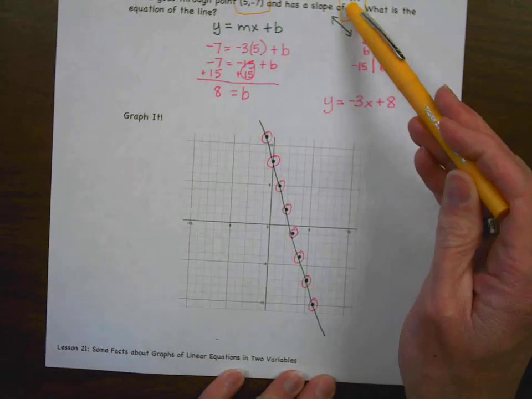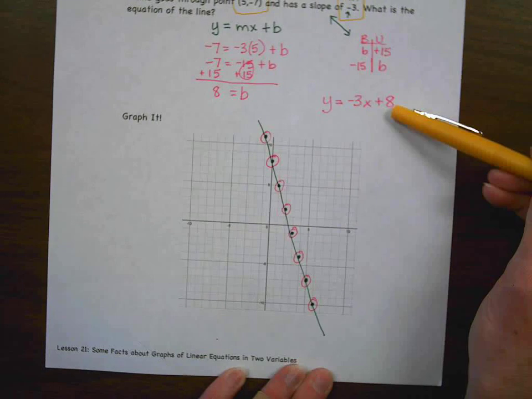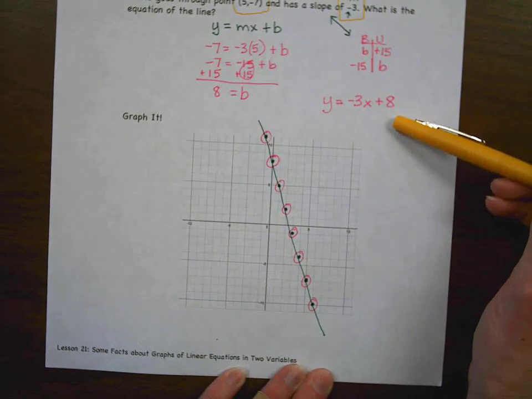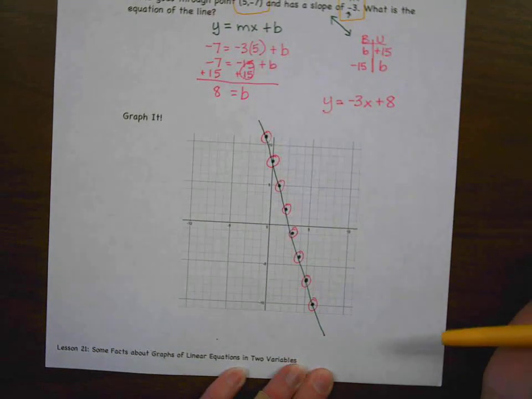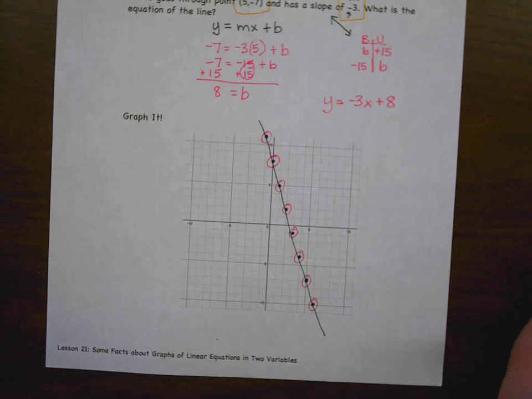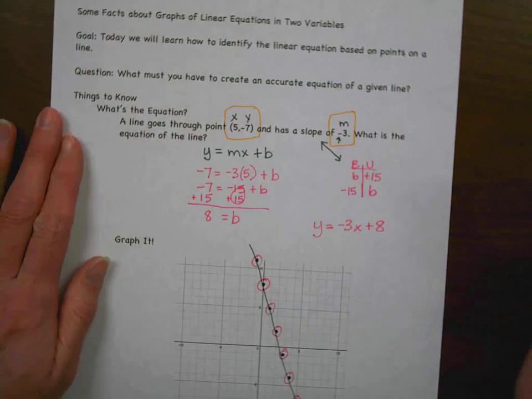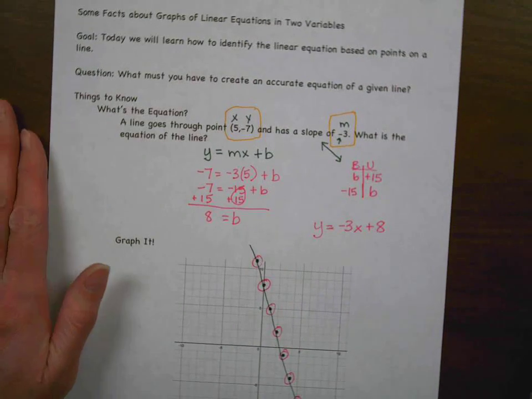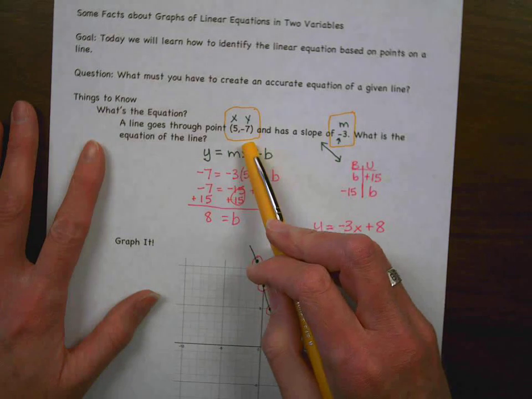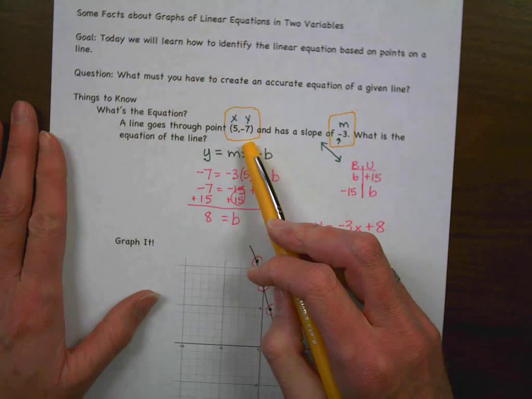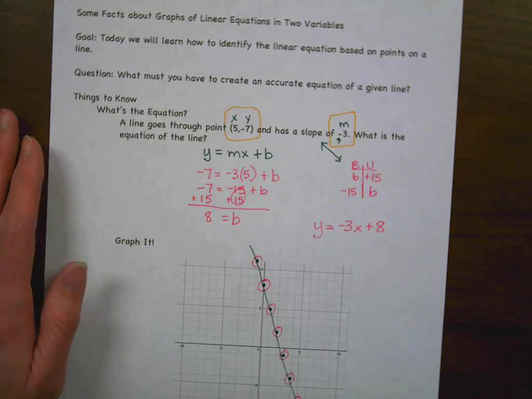And that line, from the minimal amount of information that we had, graphed exactly what it turned into when we had it in slope-intercept form. So that's pretty awesome. You guys did an amazing thing in this lesson. Okay, so let's go back to our goal. Today we will learn how to identify a linear equation based on points on a line. That's exactly what we did. Okay, so that was really kind of cool.